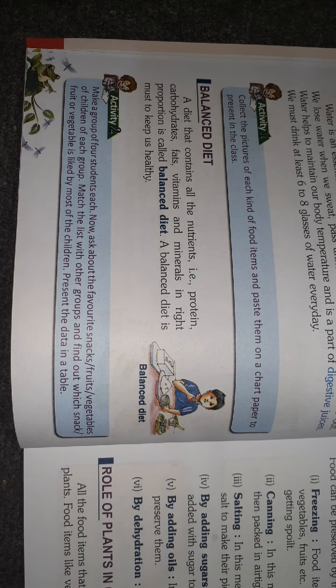Welcome back, students. This is our second class of the first chapter, Human Body, the Food We Eat. In this class, we will be learning through the topics: balanced diet, how we can take care of the food so as to avoid its wastage, and what is the role of the plants in our daily life. Okay, students. First of all, we will go through the balanced diet and understand what it means.